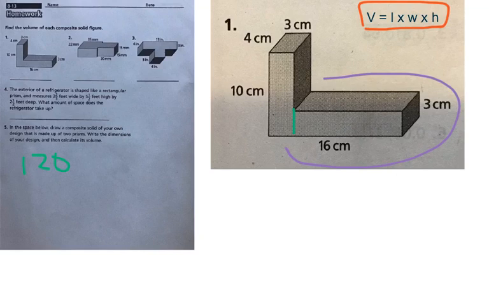Right now, in this front part here, we need to know how wide it is, okay? And that is going to be our 16, but we took out a chunk here when we did the other composite solid. We took out this chunk right here, and we know that this chunk is 3 centimeters because we can see that this side is equal to this chunk here. So we have to take 16 minus 3 to figure out our width.